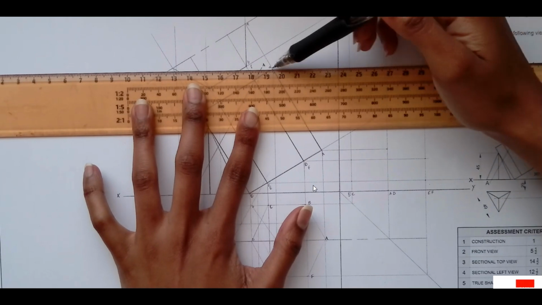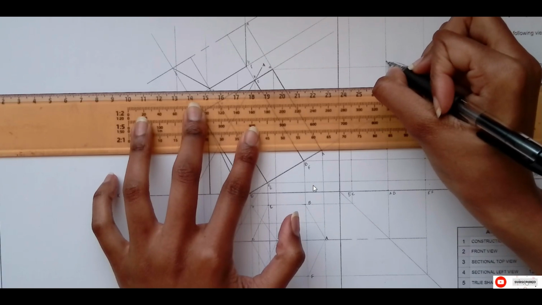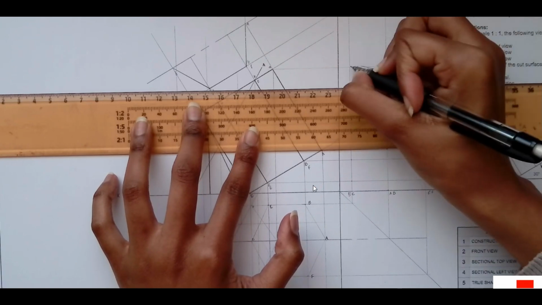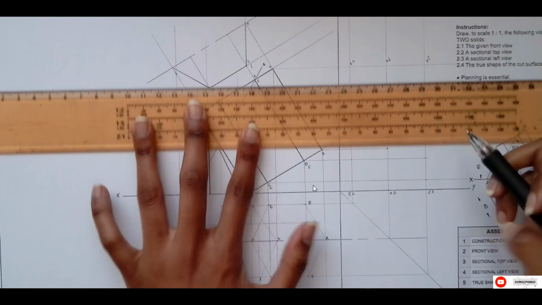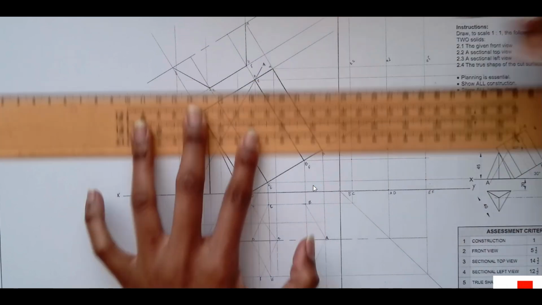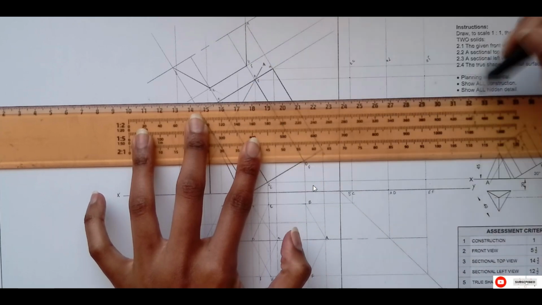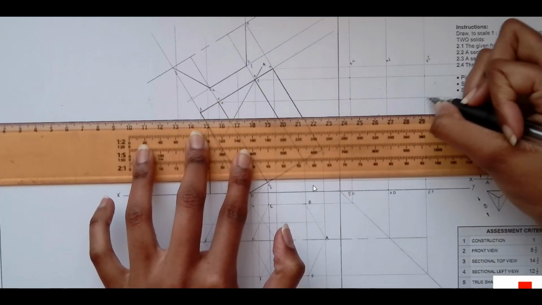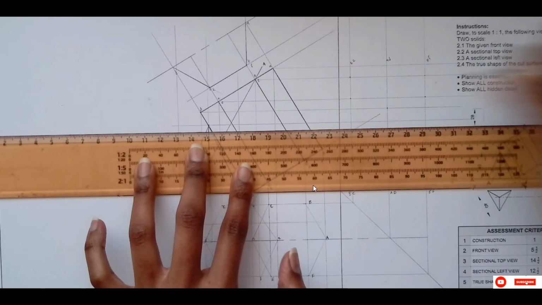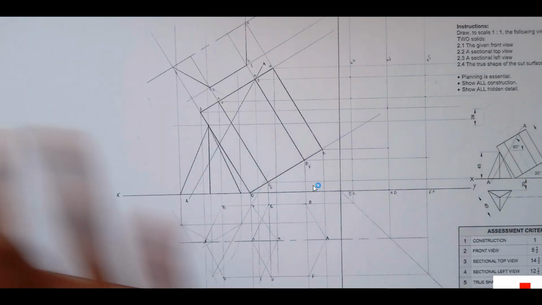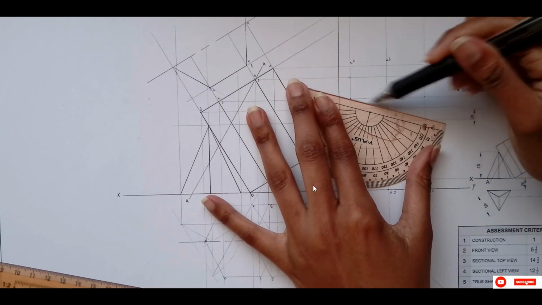same thing at the top. So we have AD, BC, EF, BF, CE, now join your hexagons.